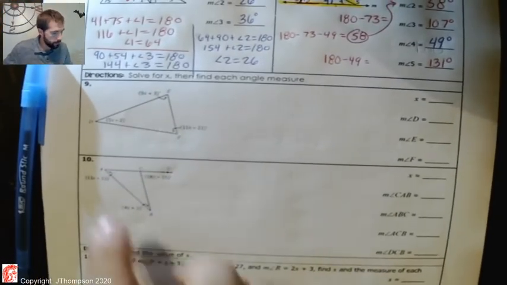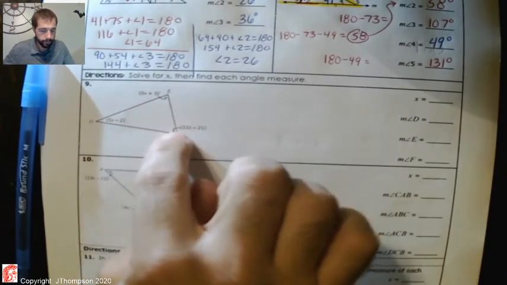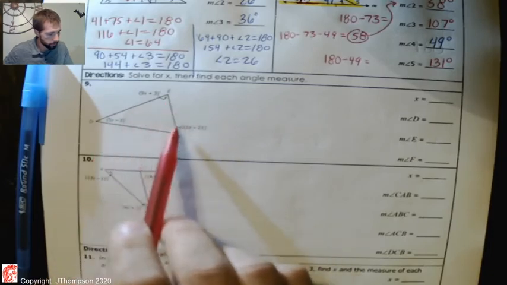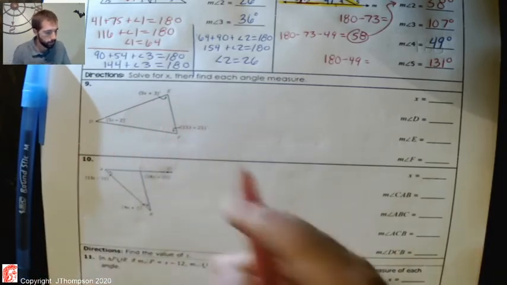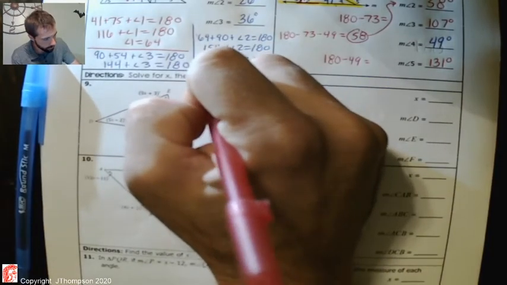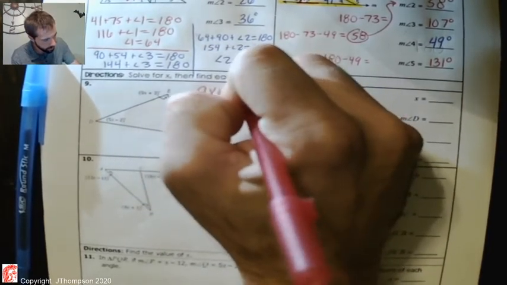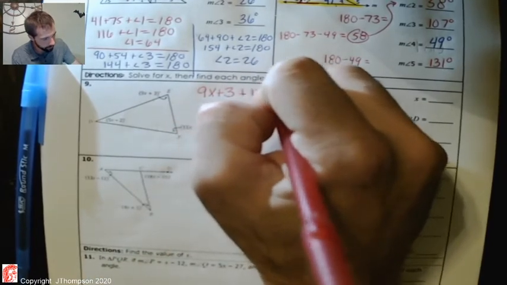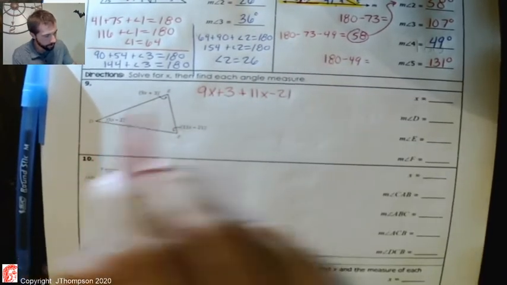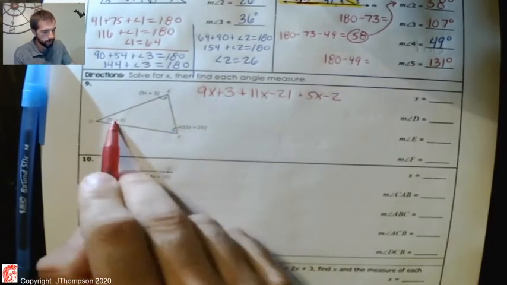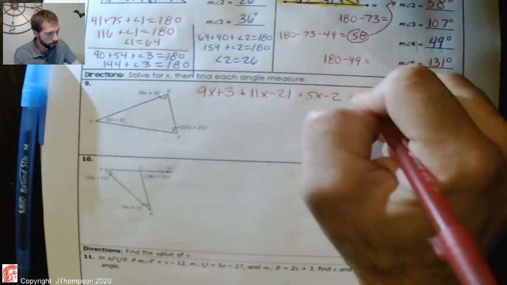Okay, so for the first one, we have 3 interior angles. The expressions for the interior angles, we're going to add them all together. It's going to equal 180. So the top one, angle E, that's 9x plus 3. So we're going to do 9x plus 3 plus angle F, that's 11x minus 21. And then for D, that's 5x minus 2. And we know that the 3 angles in any triangle add up to 180, so we're going to say equals 180.